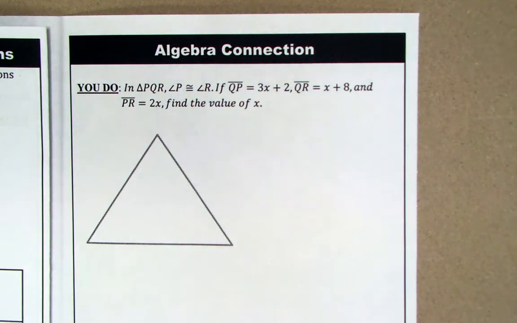Okay, so you're going to do these last 3 problems on your own. Those need to be done. These notes are considered your homework, so you do these. Don't wait to come to class to do them. All right, that's it.